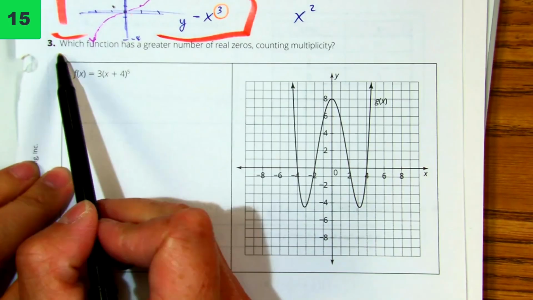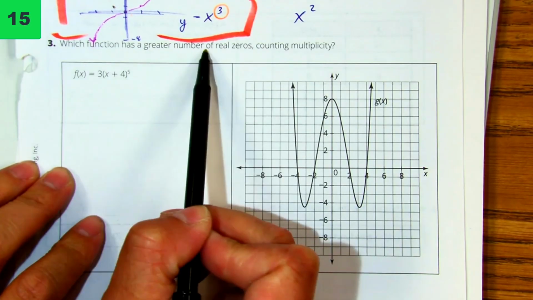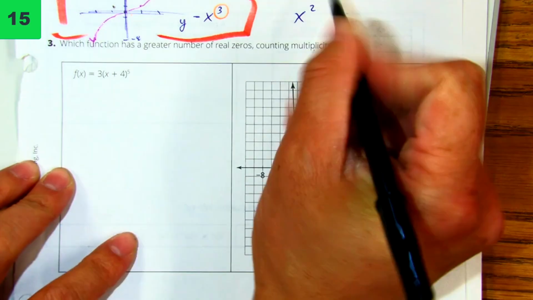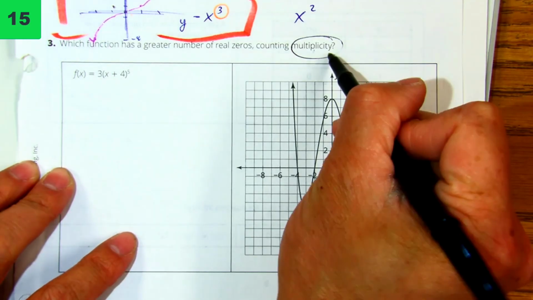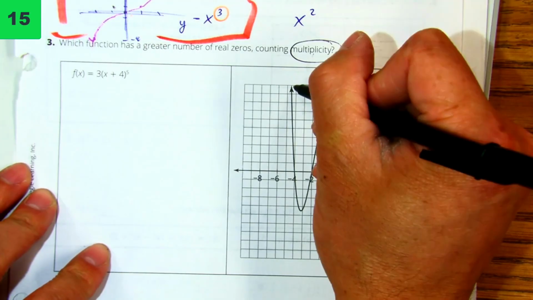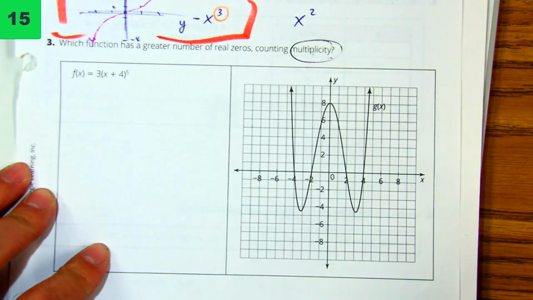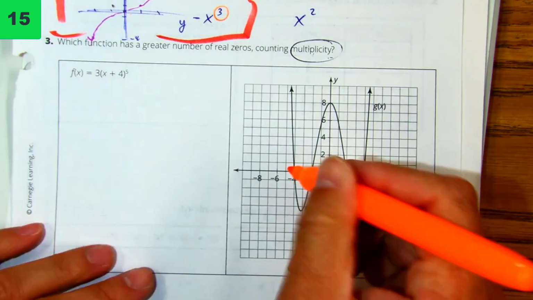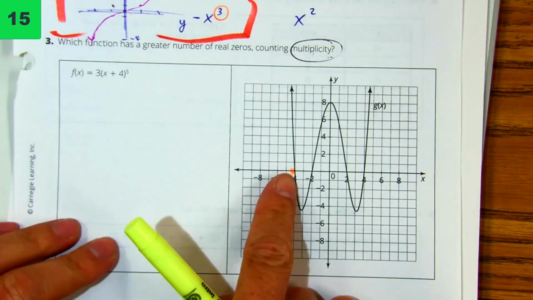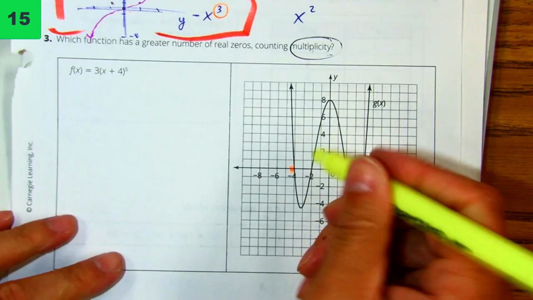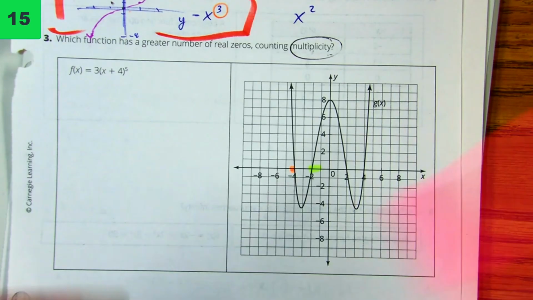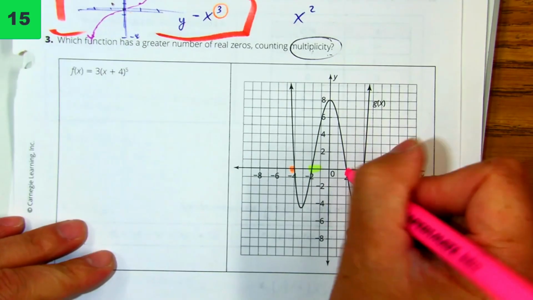Number 3, which function has a greater number of real zeros counting multiplicity? So I'm going to circle that word. Multiplicity might be a hint to us. Let's look at the graph one first. I'm going through here and I have 4 distinct zeros. Distinct zeros means like x equals negative 4, x equals negative 2, x equals 2, and x equals 4.